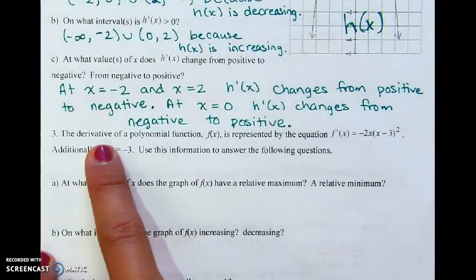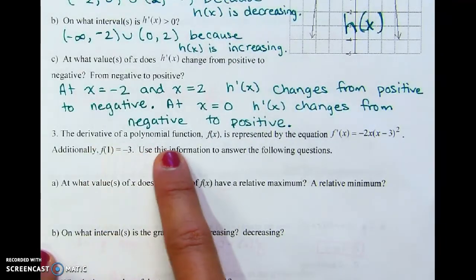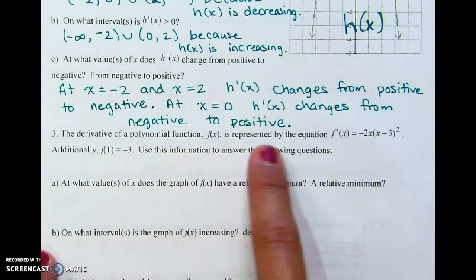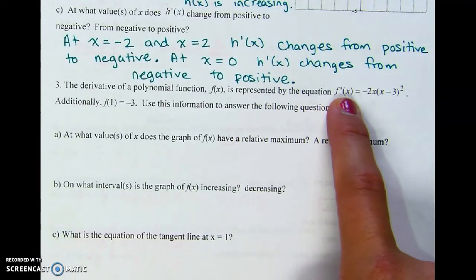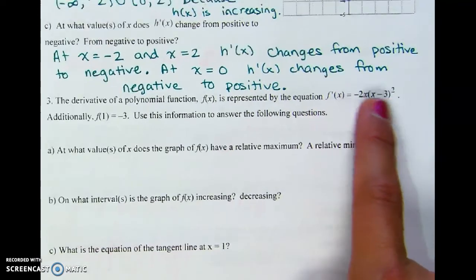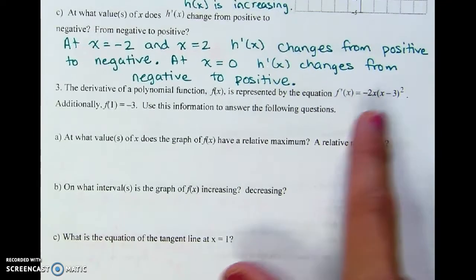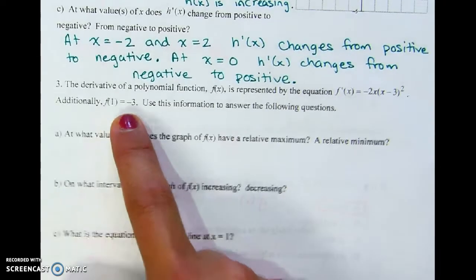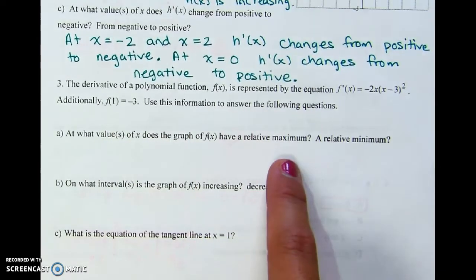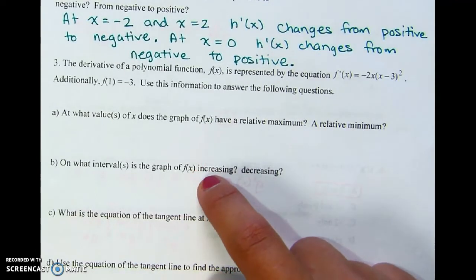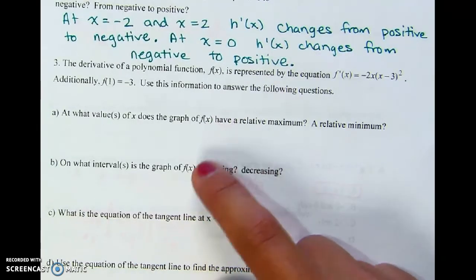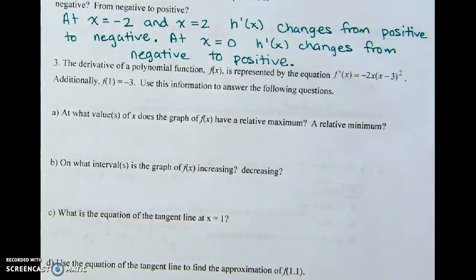So question 3, the derivative of a polynomial function f is represented by the equation f prime. So class, are we given an original or the derivative? The derivative. And then we have an additional fact here. Use this information to answer the following questions. Notice that every question we're analyzing the original, we're answering questions about the original function given the derivative.